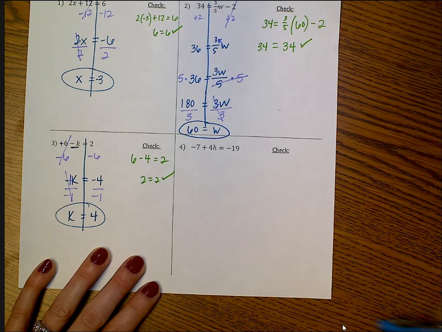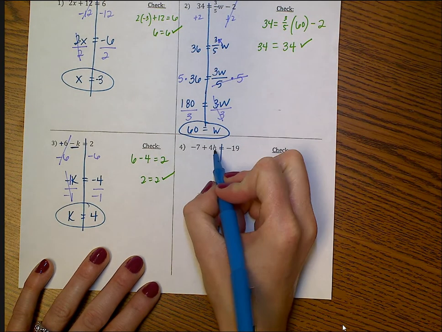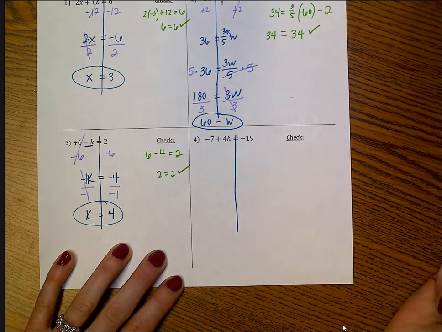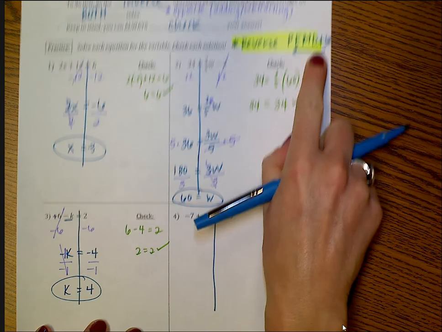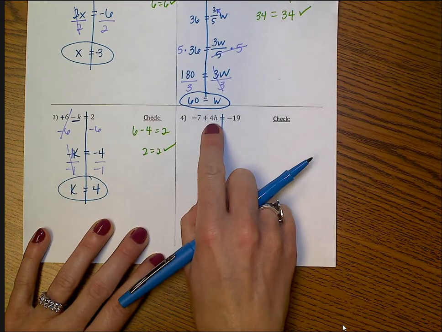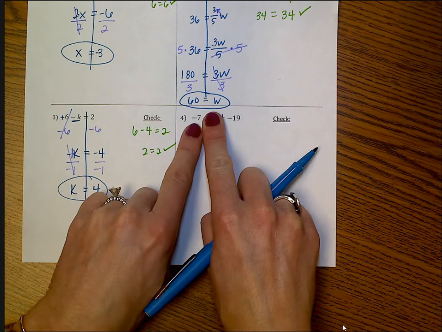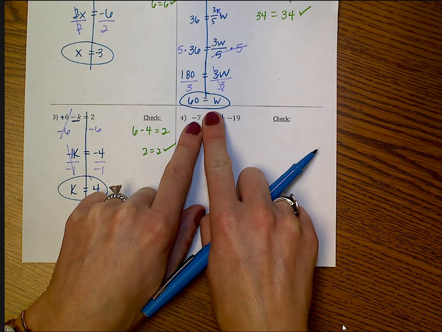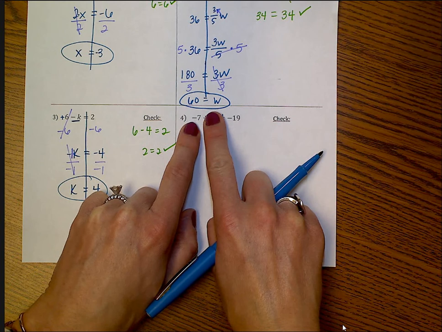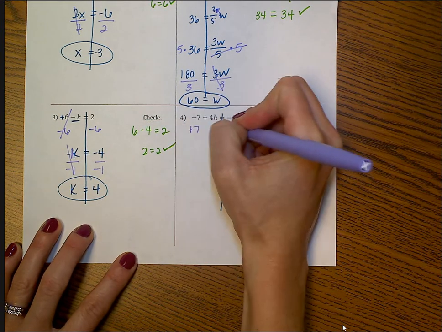Number 4. Draw my line. My goal is to get h by itself, so the 4 and the negative 7 need to move to the other side. Now, reverse order of operations. Rule of thumb, whatever's connected to the variable, you move that last. So move the 4 last, get rid of the negative 7. Okay, remember to look at the sign in front of the number you're trying to move and do the opposite of that sign. So I'm going to add 7 on both sides.